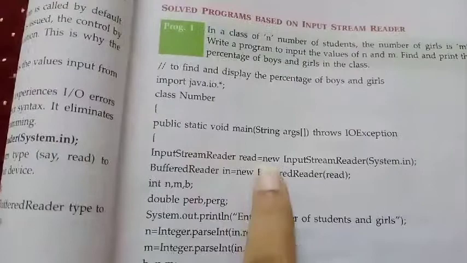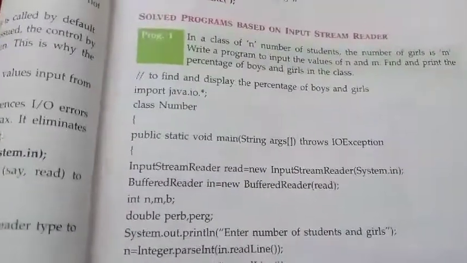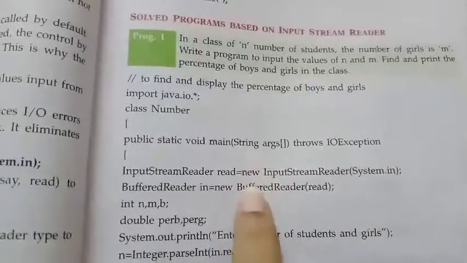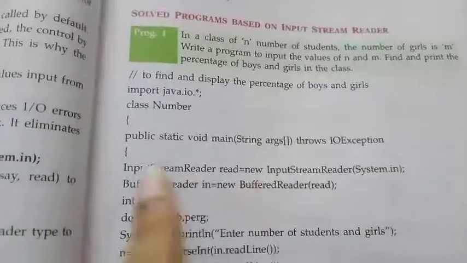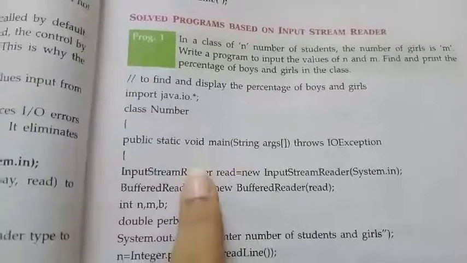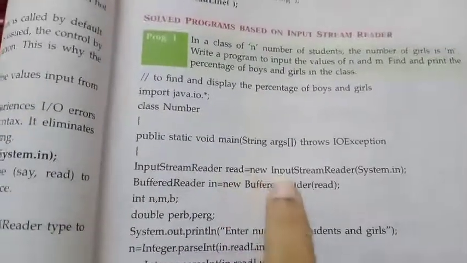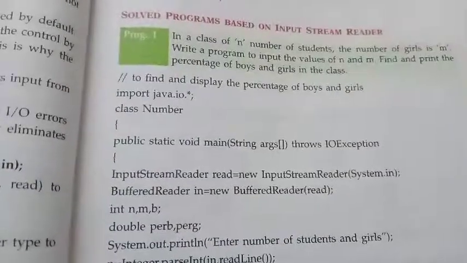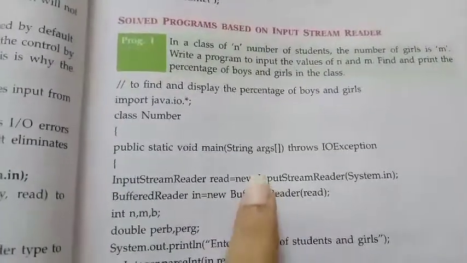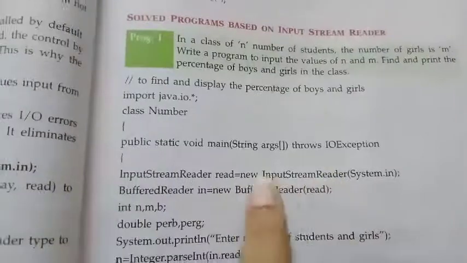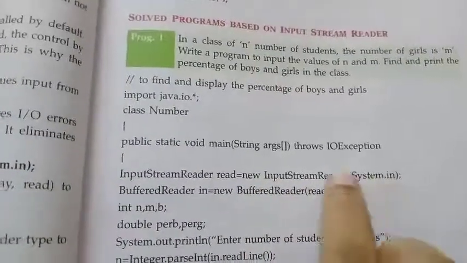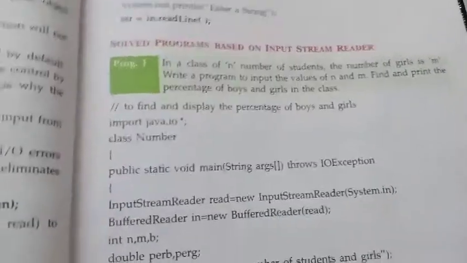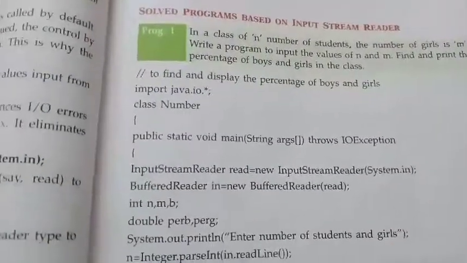You all already know how to create an object, right? You know the syntax. To create an object, first you use the new operator. InputStreamReader is the class name, read is the object name, and new is the keyword to create the object. Then again you give the class name, and System.in is used to read the input from your keyboard.